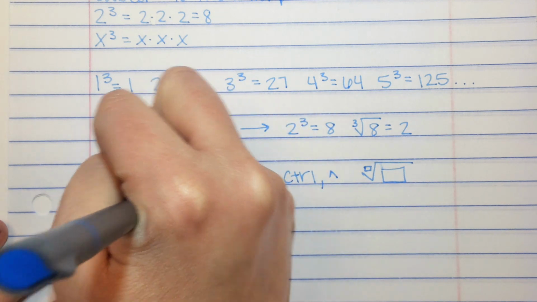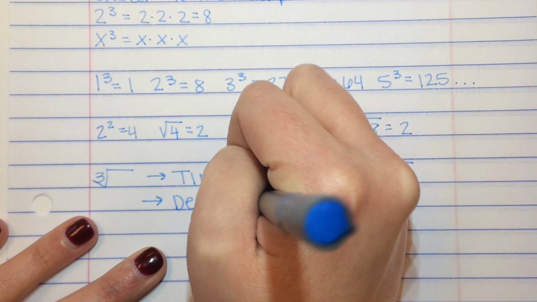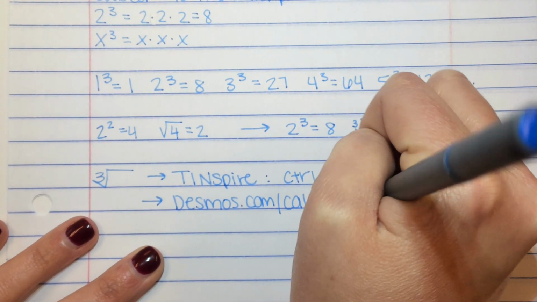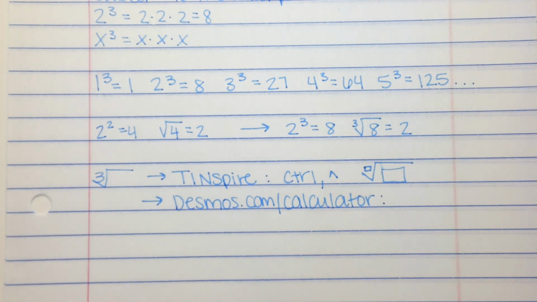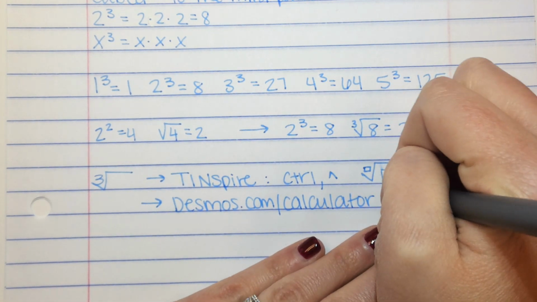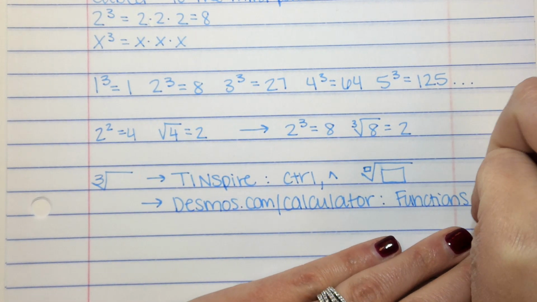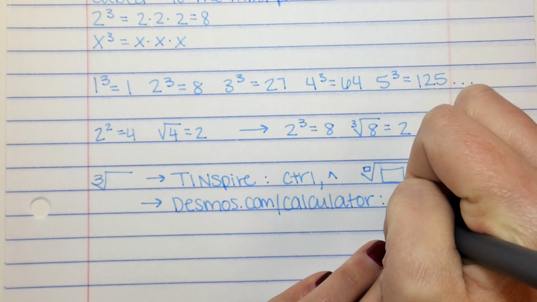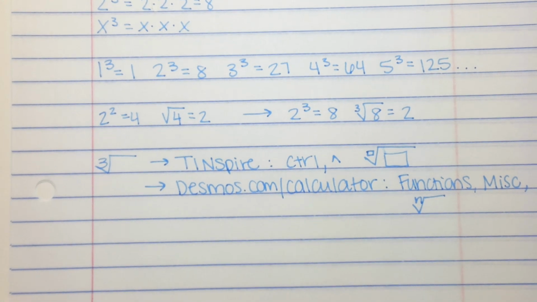If you're using the Desmos Calculator, that's desmos.com/calculator, you have to open up that full keyboard, and then you're going to hit the Functions button, and then the Miscellaneous button, and then you'll see an option that's the nth root. And so you'll just click that option and plug a 3 in that little box for n.